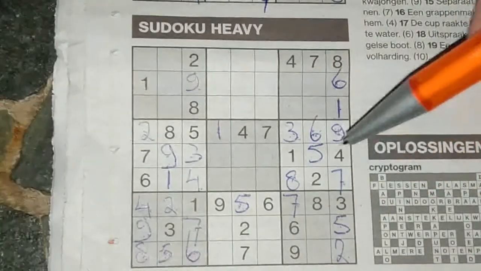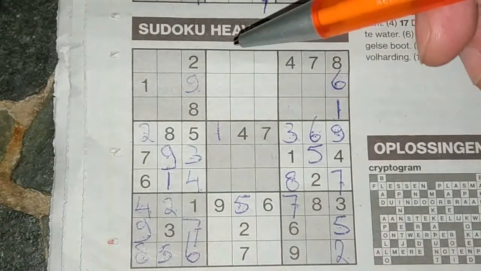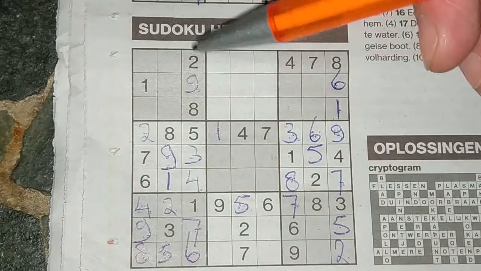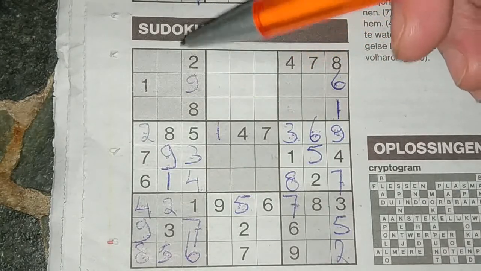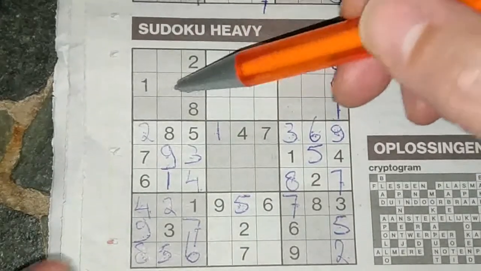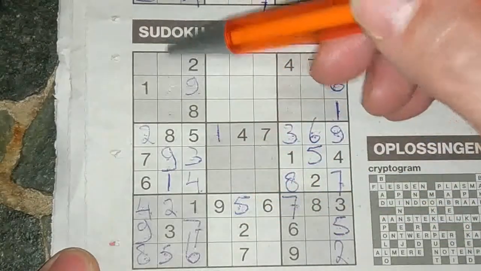Then yes, these 3 missing numbers in the second column.